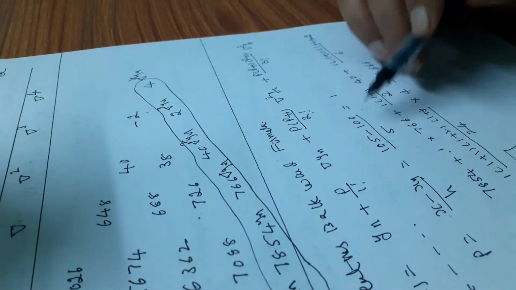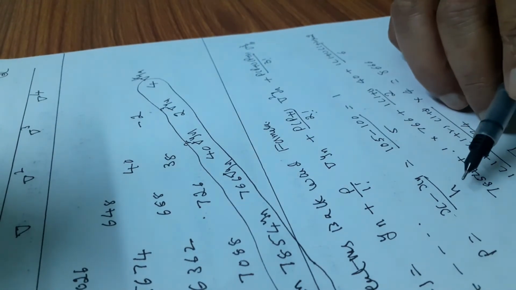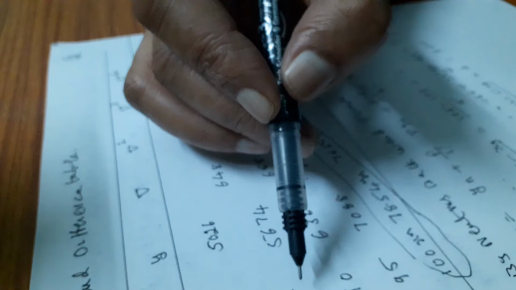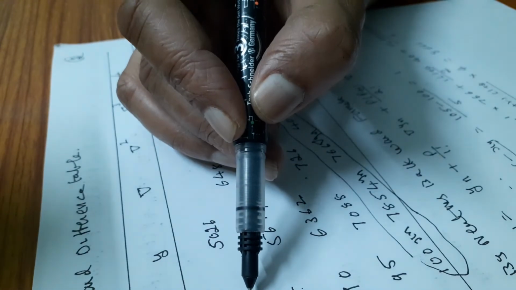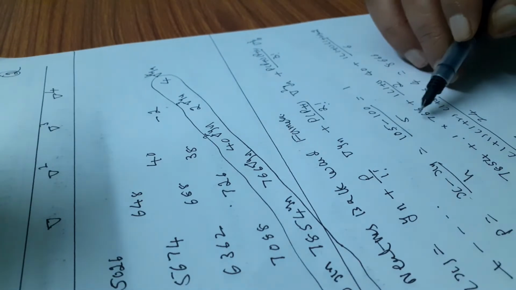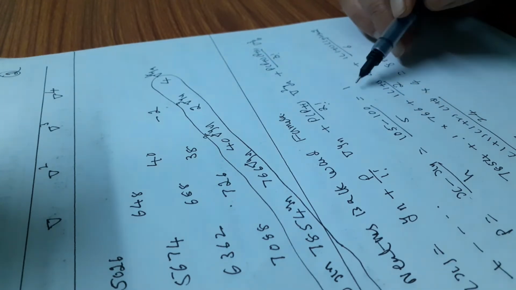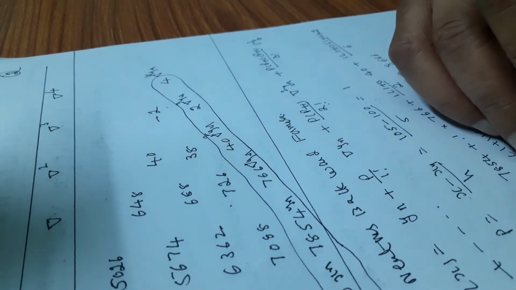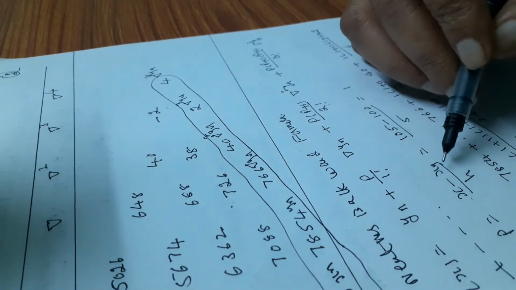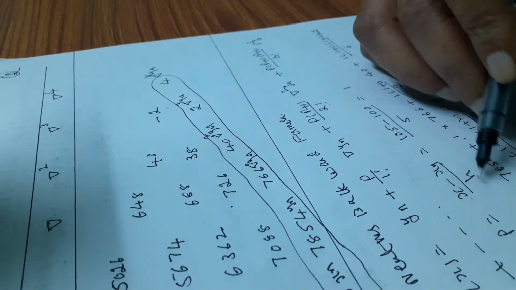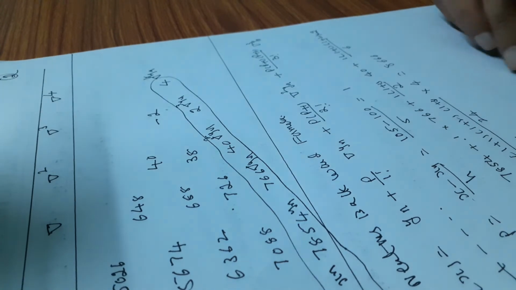I have written here the h value, the difference between two x values, 85 minus 85. So when you calculate 105 minus 100 by 5, 5 by 5 equal to 1. This is the value of p. So for backward and forward formula, the formula for p will change.